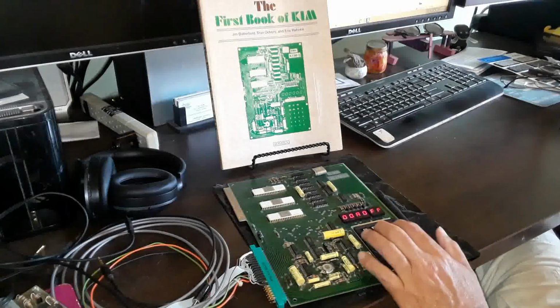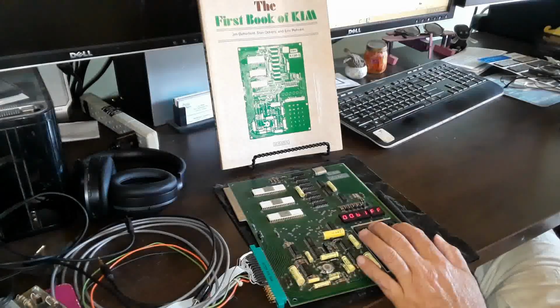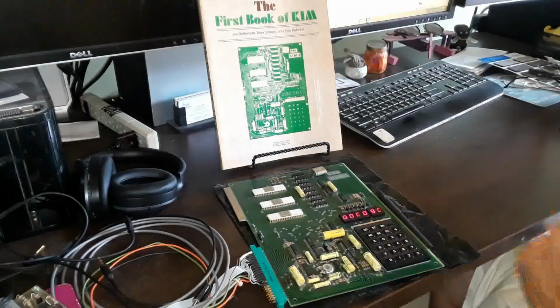00A0. There's our FF. Where are we going to? BF. There we go. FF in all of those addresses. So that worked out fine.